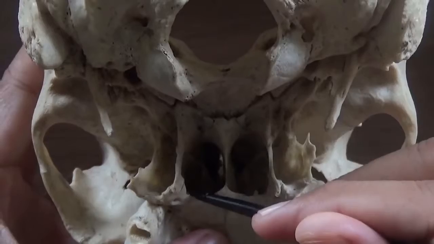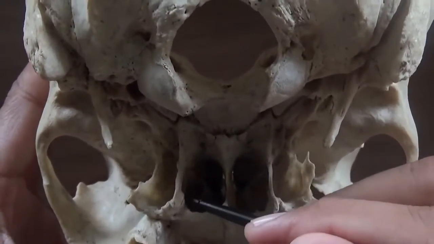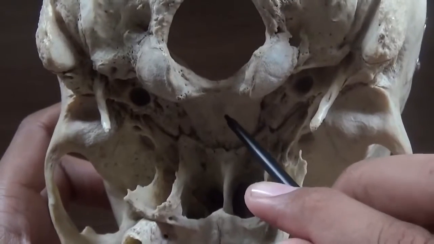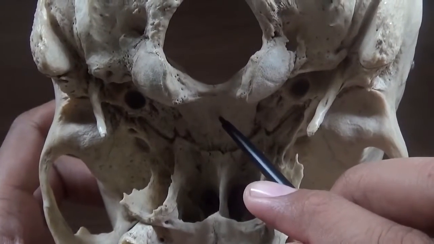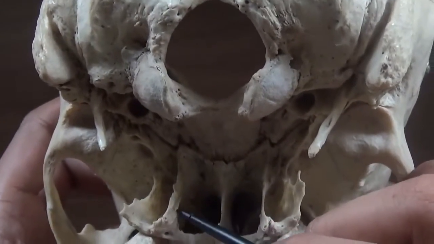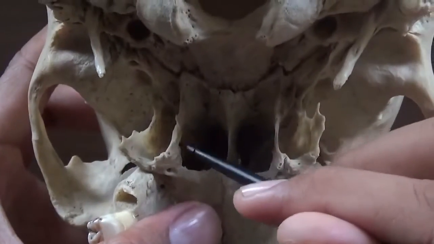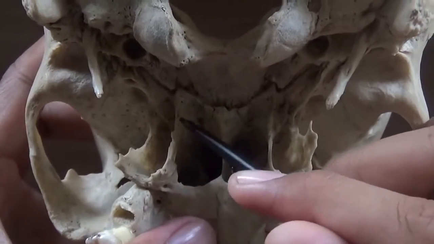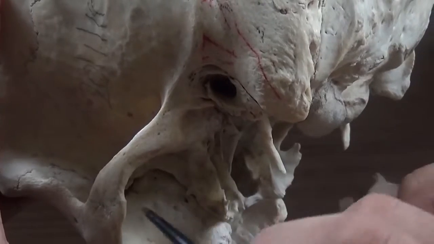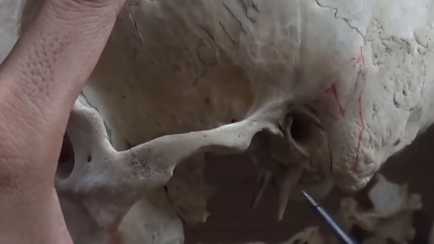Now the same thing for the medial pterygoid plate. This is the medial surface, and over here this is the pharyngeal tubercle. So this is the territory of the nasopharynx. So that medial surface also forms the lateral wall of the nasopharynx, whereas the lateral surface of the lateral pterygoid plate forms the medial wall of the infratemporal fossa.